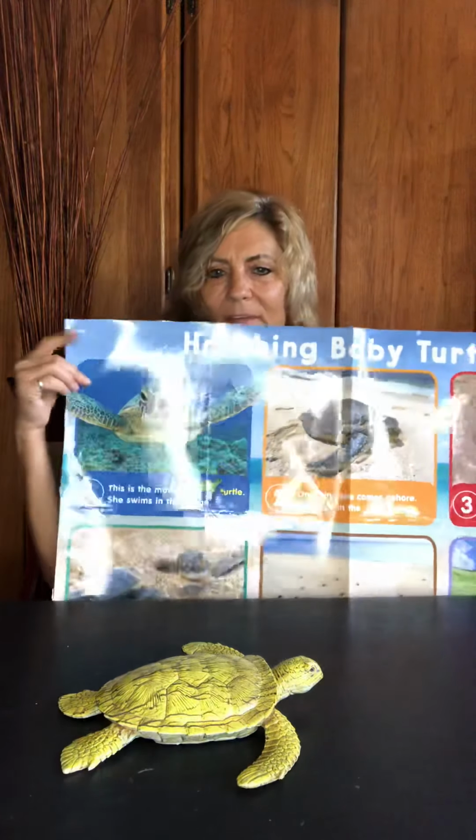Now let's look at the tortoise. Do you see how his shell has a big hump on it? Do you see the difference? The tortoise has a hump shell and the turtle has a flat shell. That's right. Now let me show you a little something about the turtle. Remember, turtles are reptiles and they come from eggs. So I wanted to show you this.